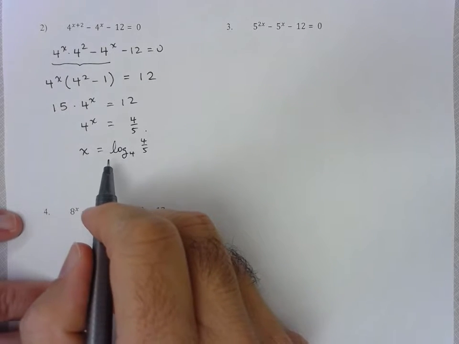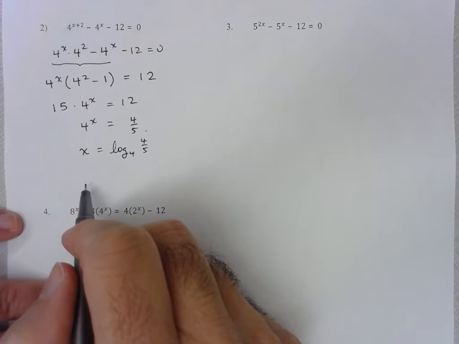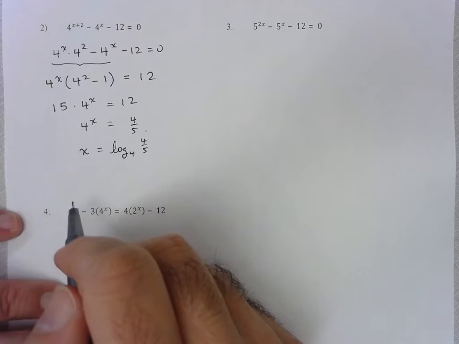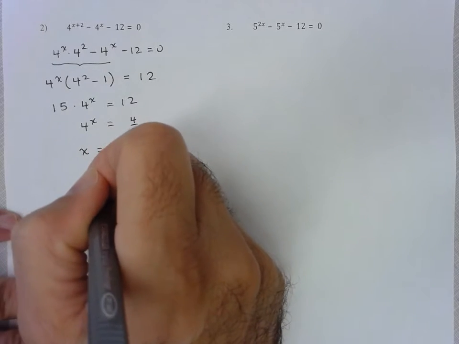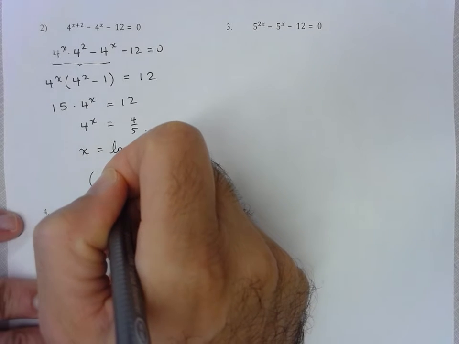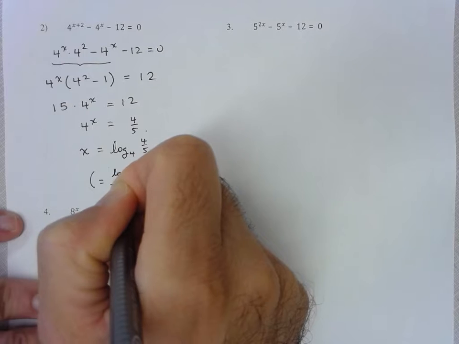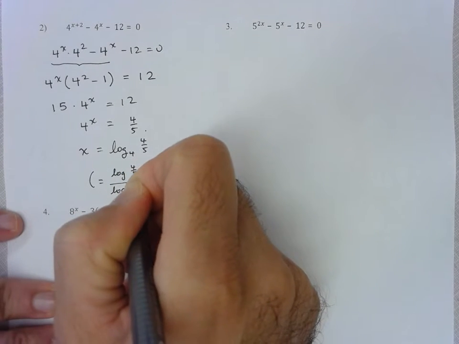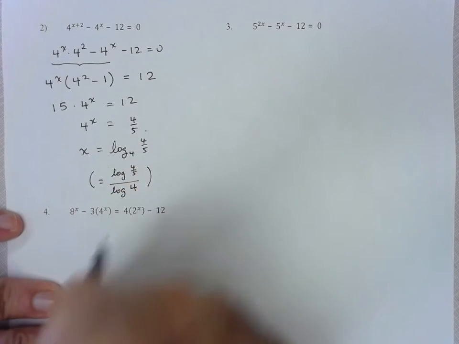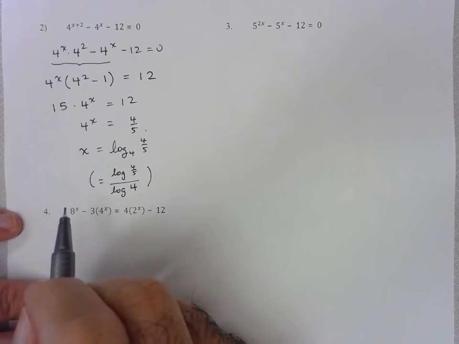There's our solution. Now this is an exact answer. Of course, if I wanted to get an estimate for this result, if it's being asked of me or if this is part of some application question, I would of course just rewrite this in terms of log base 10. So change of base form, that tells me that this is log base 10 of 4 over 5 over log base 10 of the original base, which is 4. Okay, I wouldn't expect you to do this unless you had to do it to use your calculator.